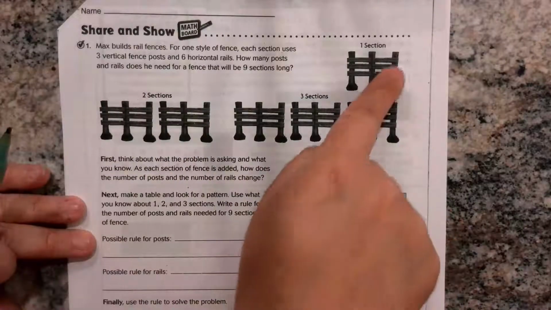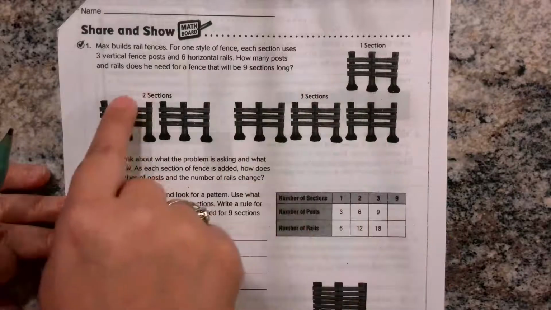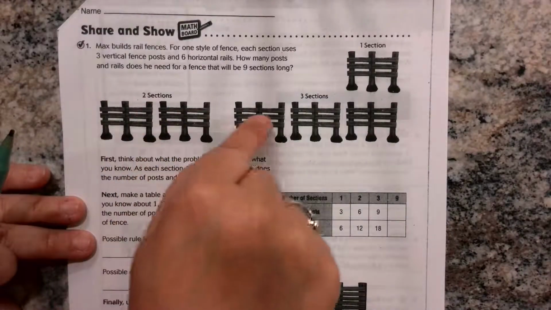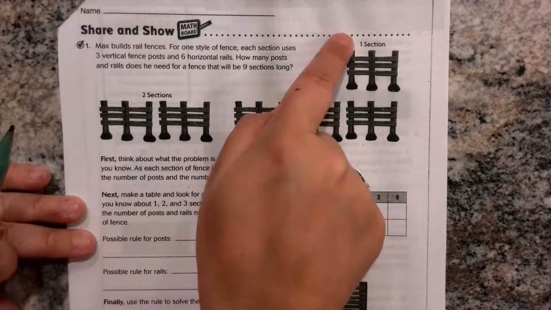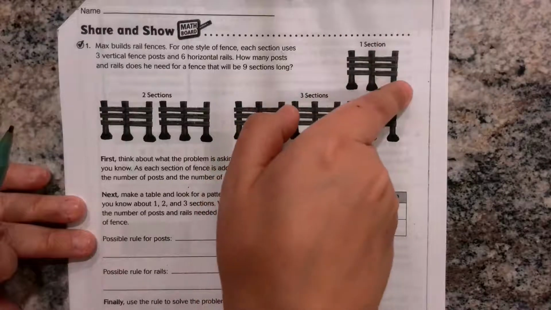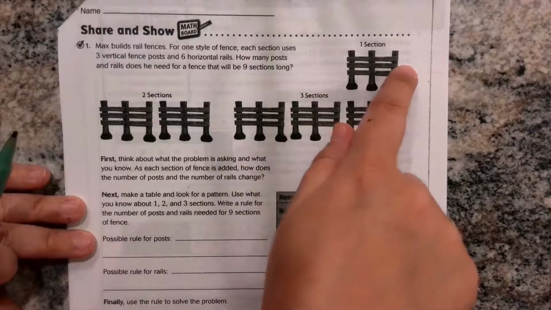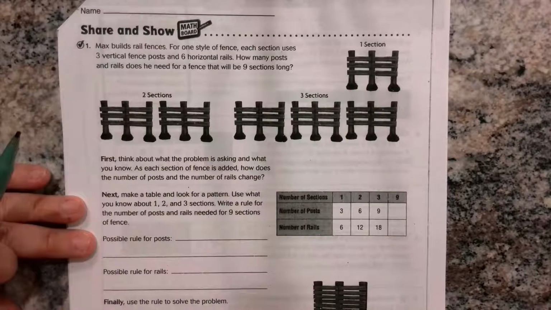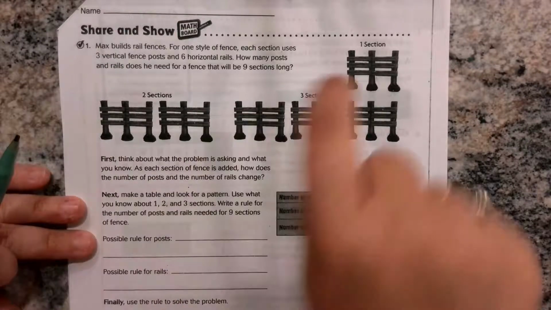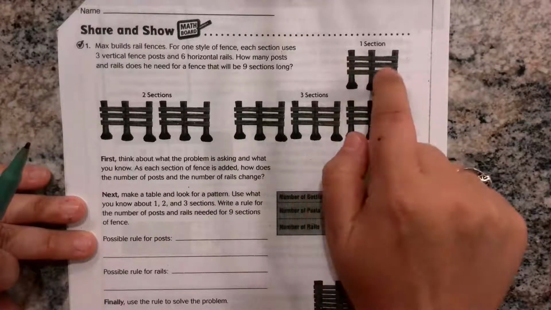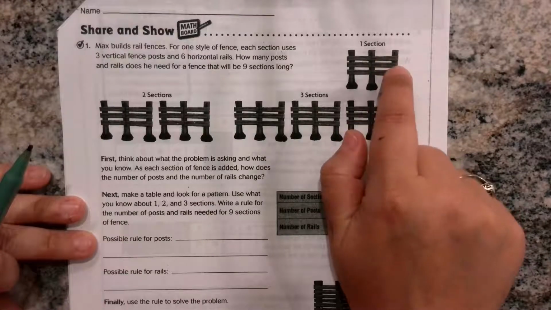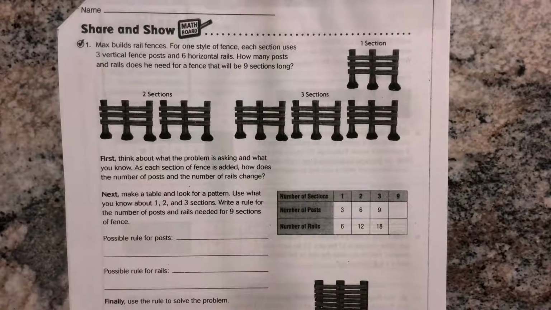Okay, so this is a section. This shows 2 sections. This shows 3 sections. Alright, so each section has 3 vertical posts and 6 horizontal rails. Oh, I see. I was thinking they went all the way across, but there's one here to here, here to here, here to here, and then from here to here. Yeah, okay, so that's where we get 6 from.